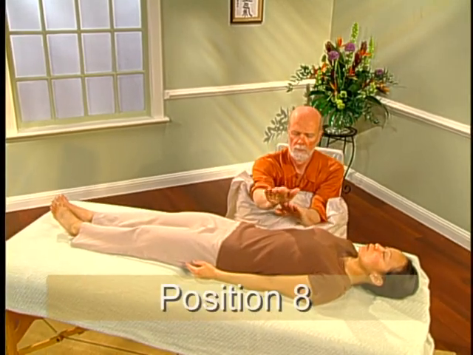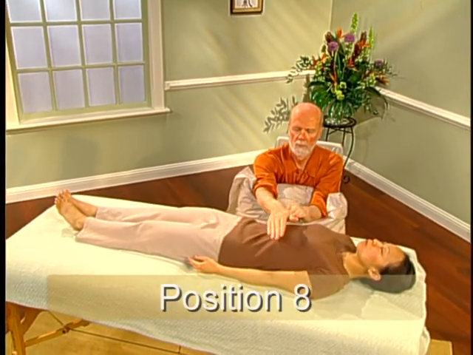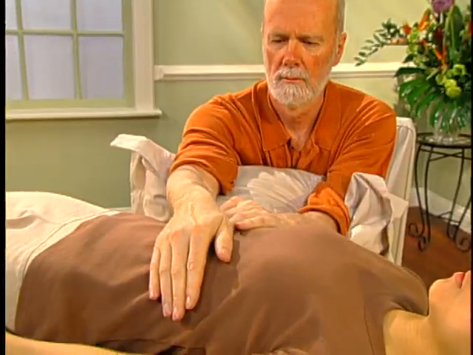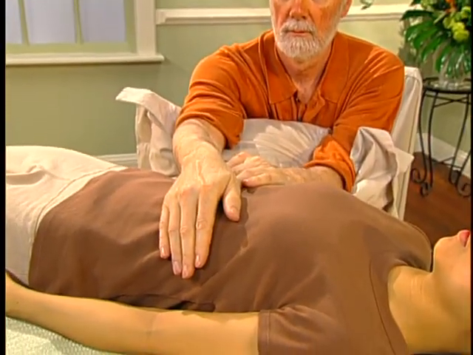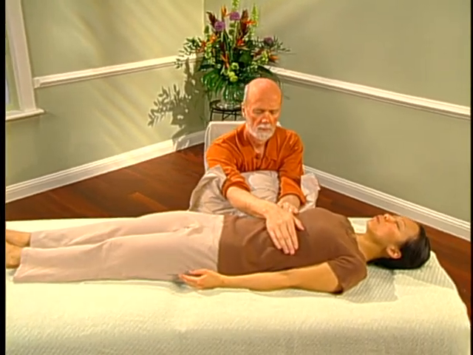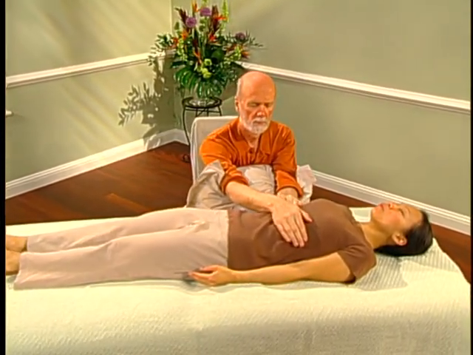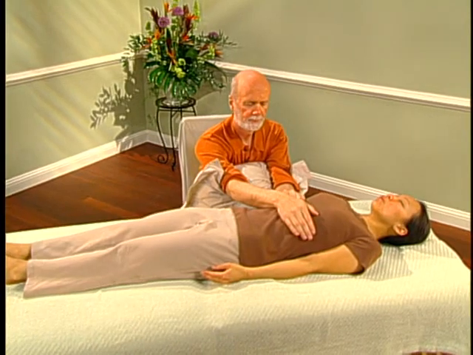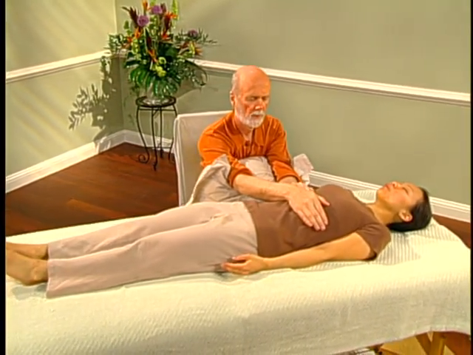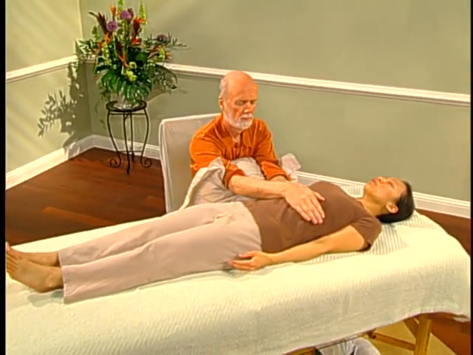Place your hands on the upper abdomen area along the lowest rib. This position treats the stomach, liver, gallbladder, spleen, adrenals, mid-thoracic vertebra, and the solar plexus chakra.